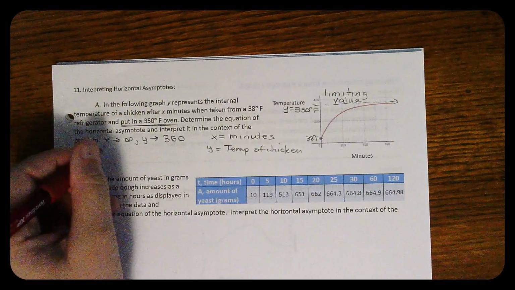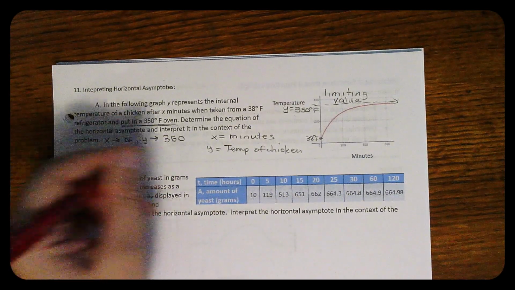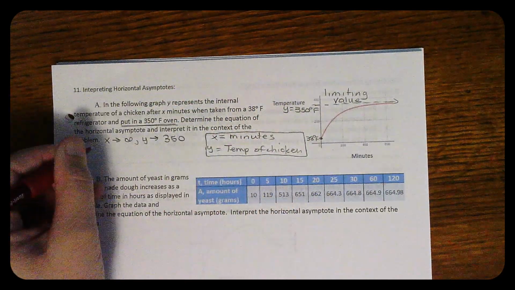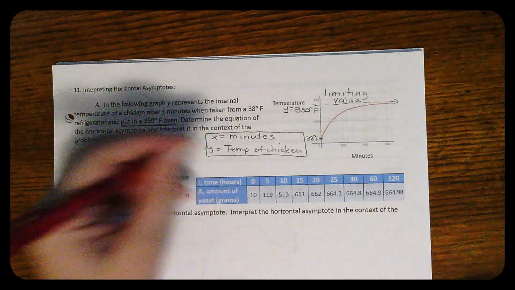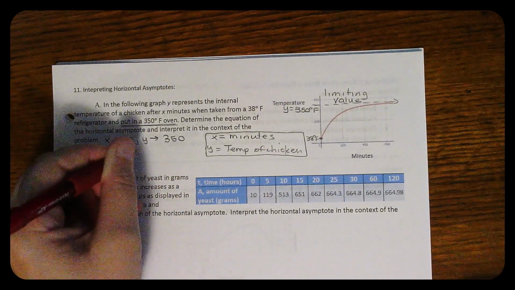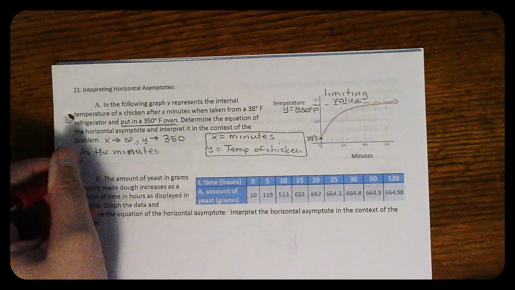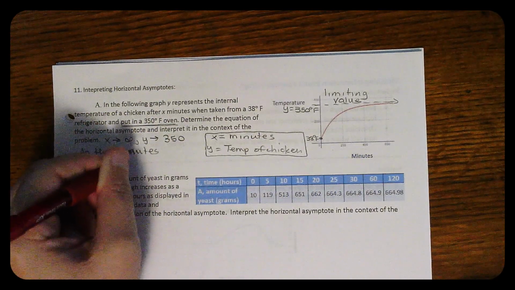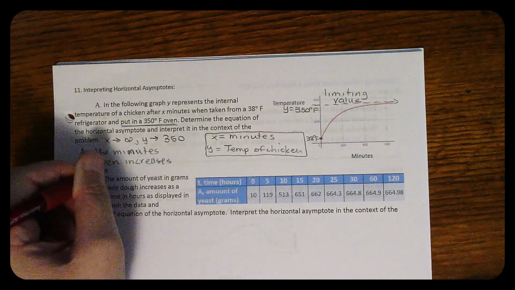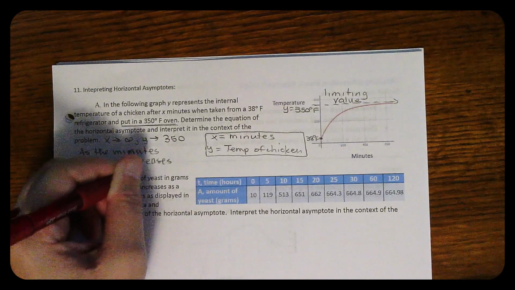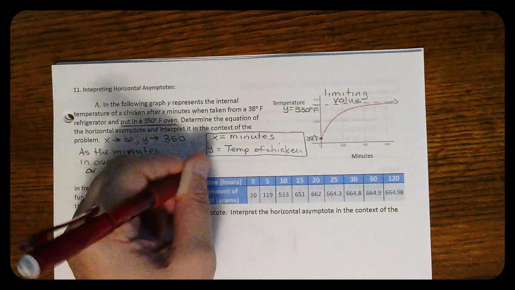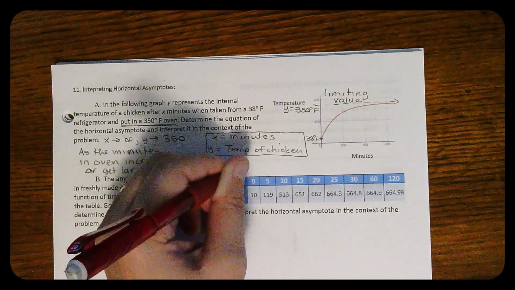So when you interpret, you just turn all of these things into words, and that's where I came up with the words Math English Dictionary. So as x, well, what's x stand for? Minutes. As the minutes in the oven increase or get large, after many minutes, we might say. After many minutes. Many x's. As x gets really big.